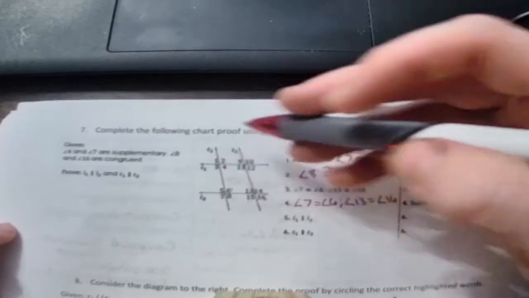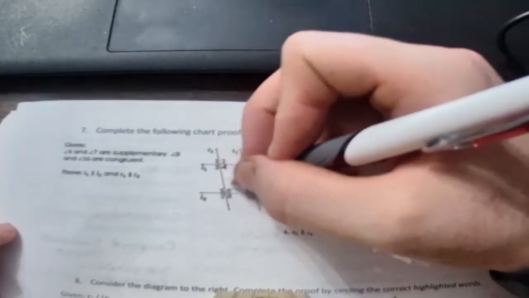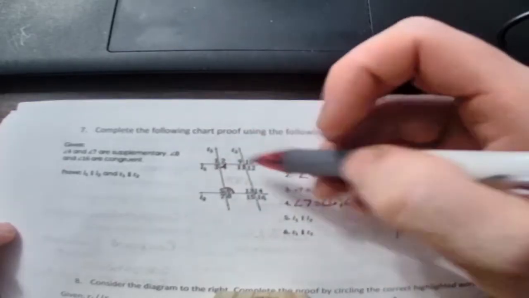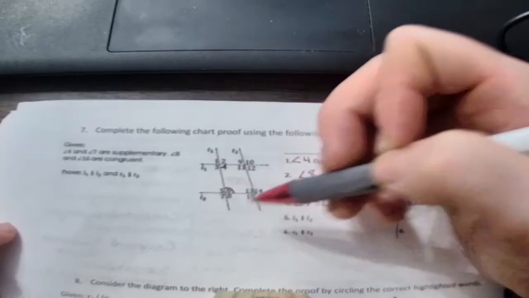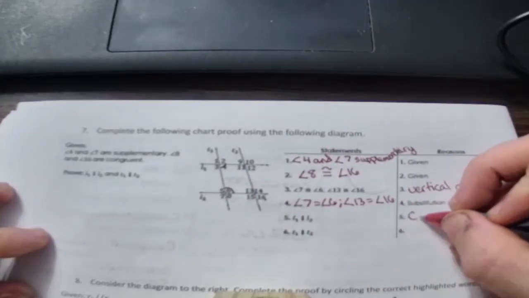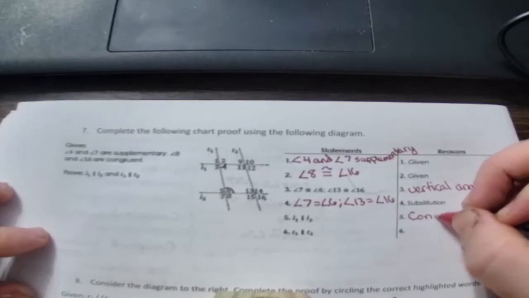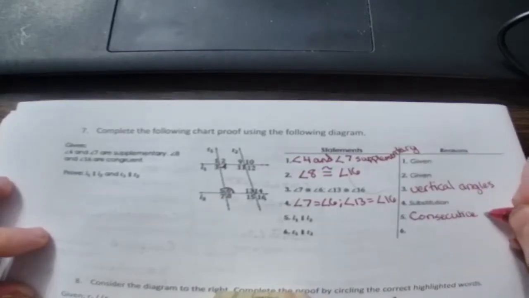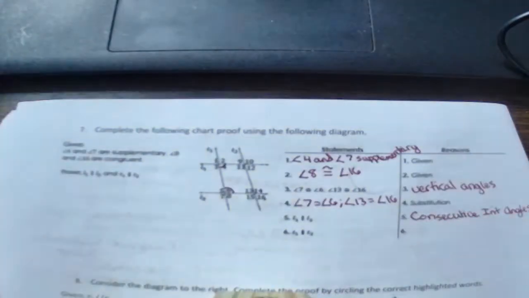So I do have an angle relationship for 4 and 6, and they're both inside of the parallel lines, and they are both on the right side. So we are going to say consecutive interior angles. Again, consecutive interior angles have to be on the same side of the transversal, and they also would have to be inside the parallel lines to be interior.